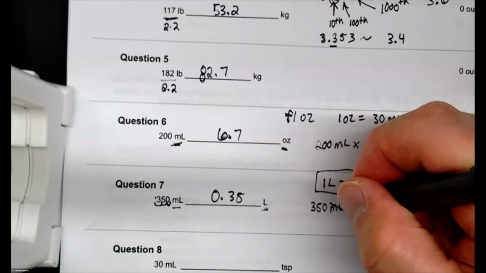We don't want milliliters. We do want liters. 1 liter, 1,000 milliliters. Again, if you ever get stuck, as long as you have this memorized, you just put the number with the letter. And then you'll know that you set this up properly because they'll cancel out. They can only cancel out if there's one in the numerator on top or one on bottom.